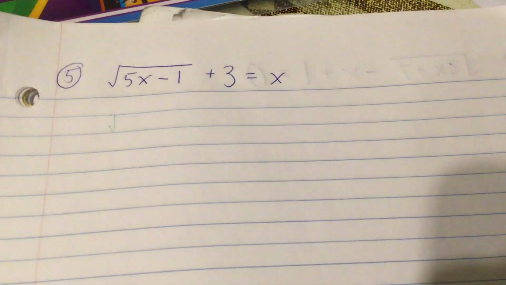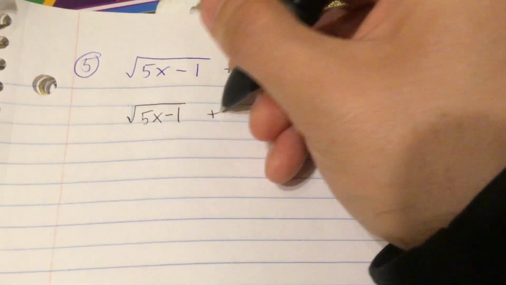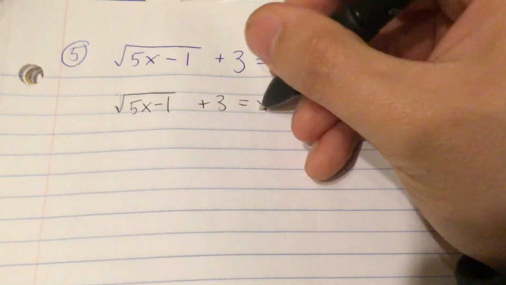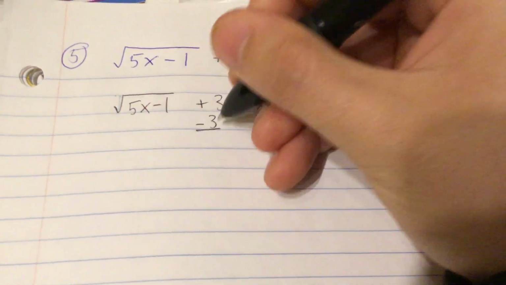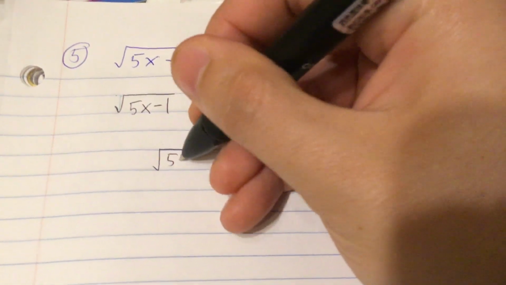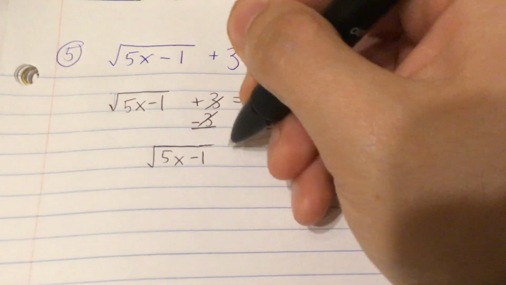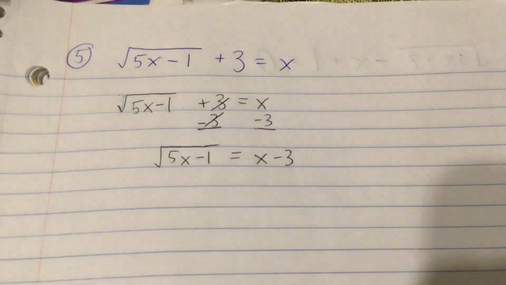Ooh, I don't want green, I want black. I want black and black, AC/DC. I want radical 5x minus 1 plus 3 is equal to x. And now I'm going to subtract 3 from both sides. And now the square root of 5x minus 1 is equal to x minus 3.